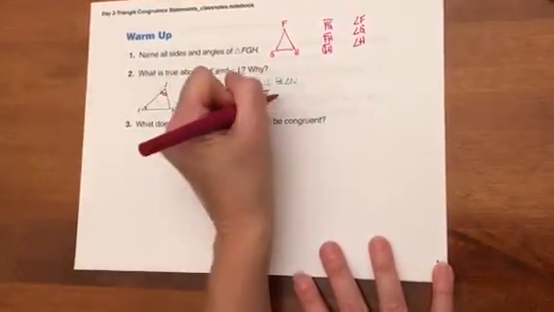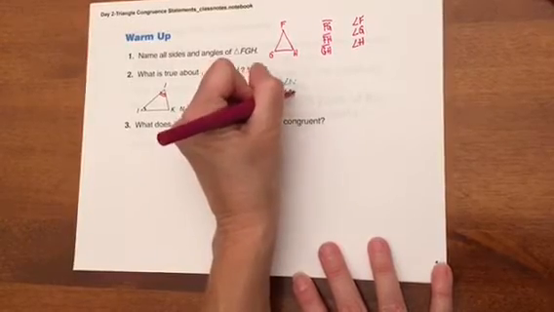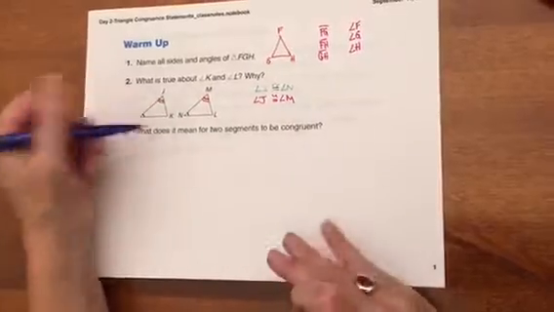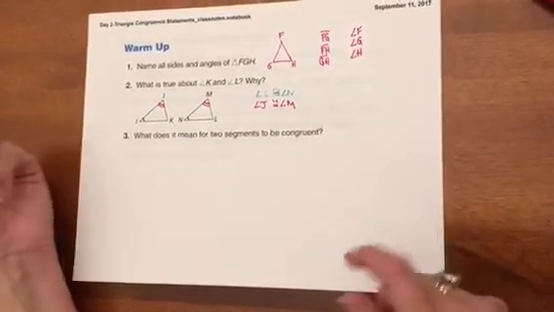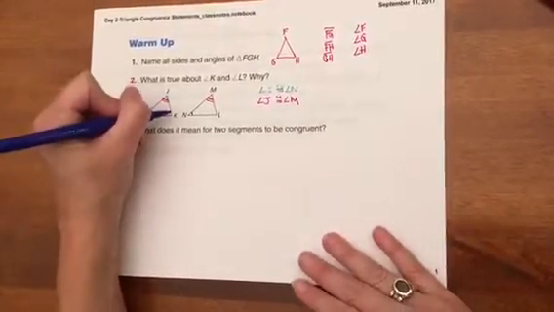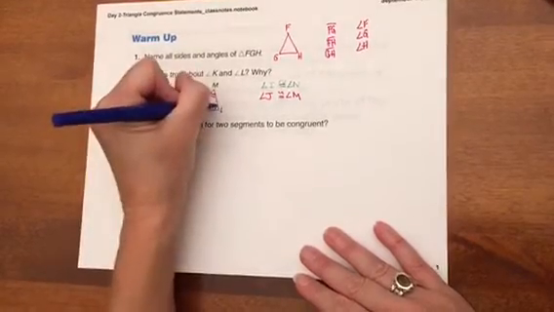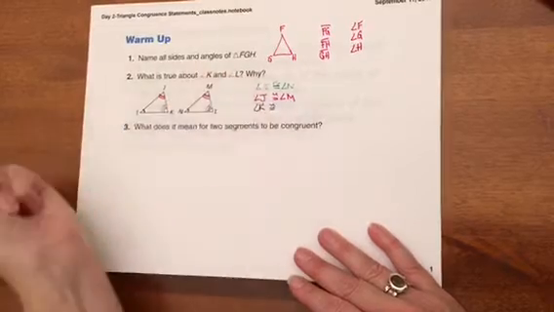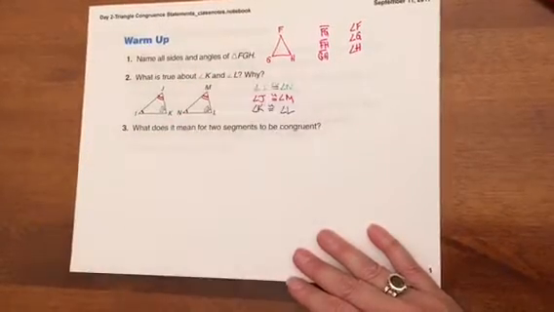Angle J is congruent to angle M. And so, because I know that all the angles in a triangle add up to 180 degrees, I know that these 2 angles must be congruent also. So angle K is congruent to angle L.